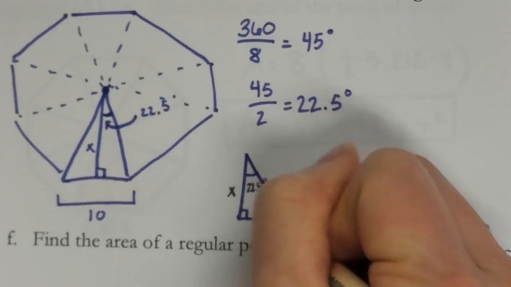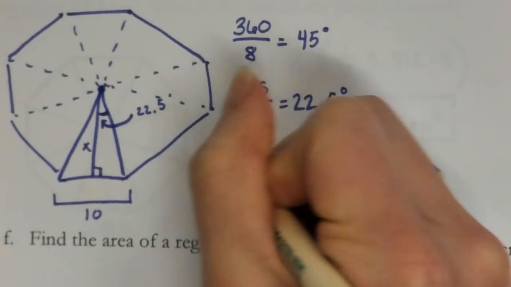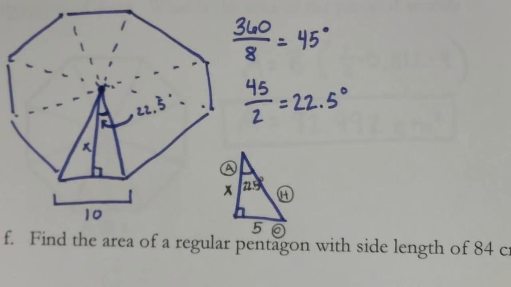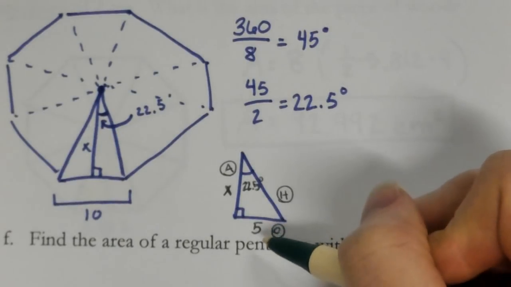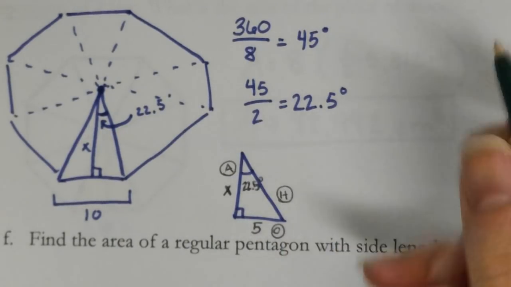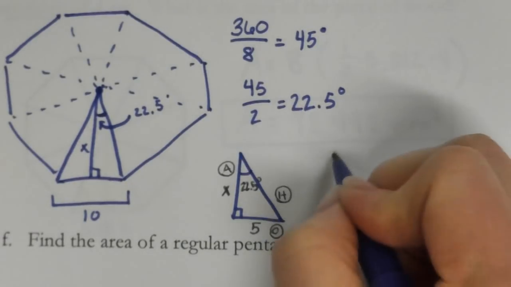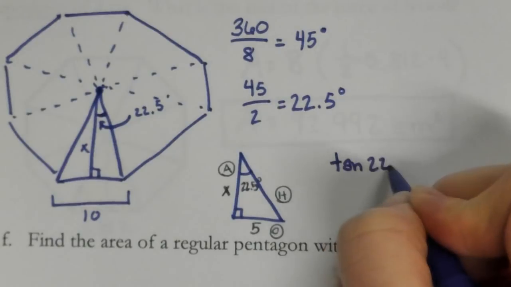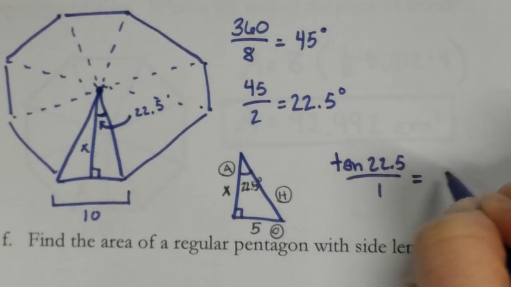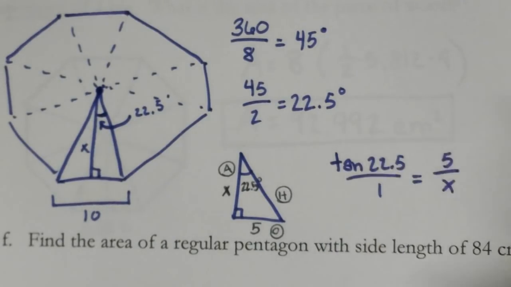So now this is my SOHCAHTOA I'm going to be using. This is my opposite, my hypotenuse, and my adjacent. So that means O and A, which means tangent. So tangent of 22.5 over 1 equals 5 over x.